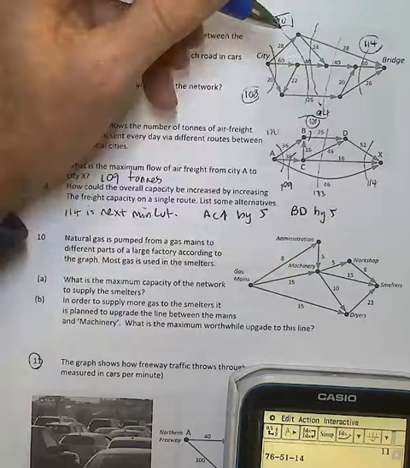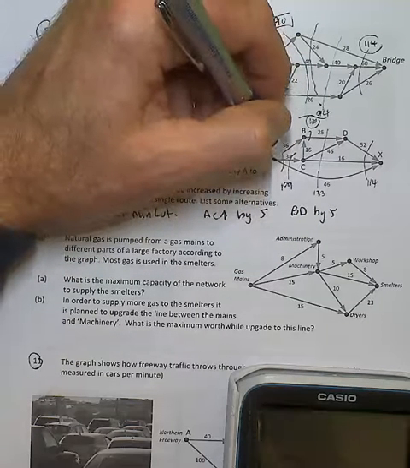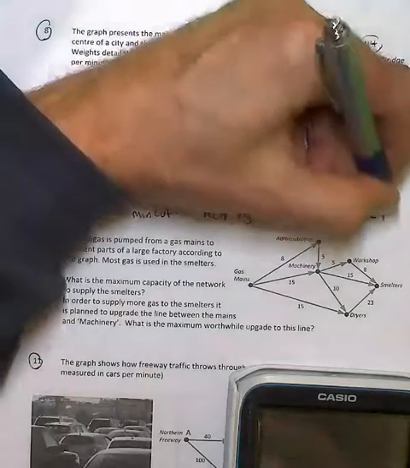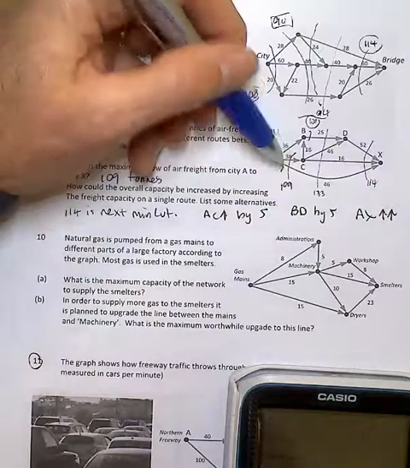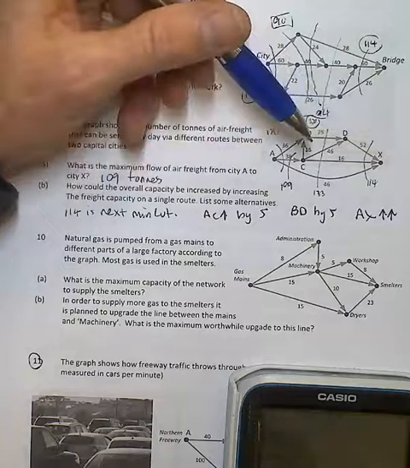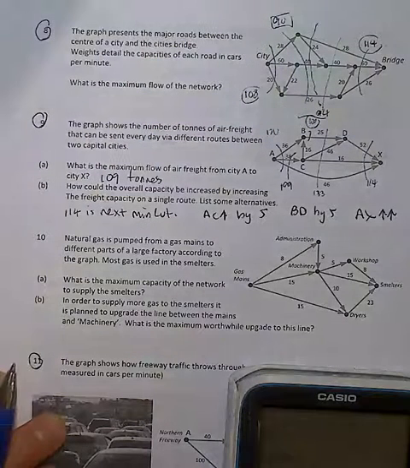But perhaps the best way of sorting this is to work out a way of increasing AX. AX could be increased in a huge number of ways that would stop any minimum cut from occurring. So that's how we could perhaps increase the capacity in this network flow.